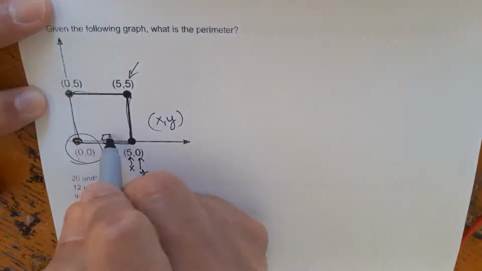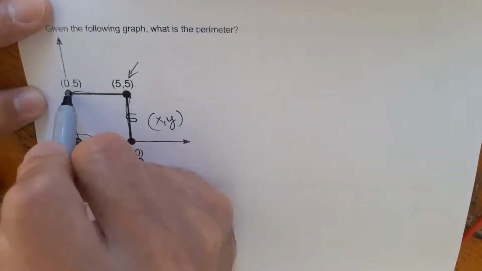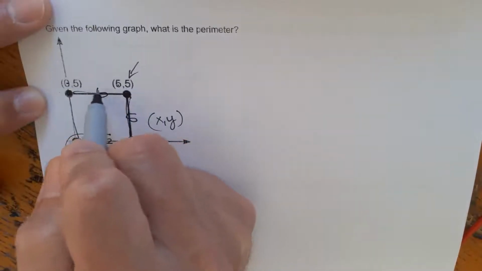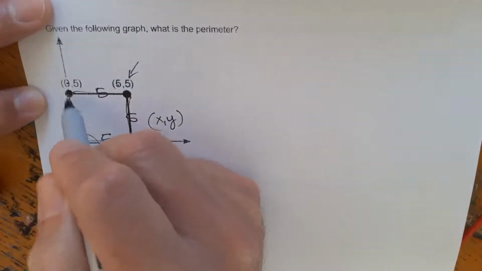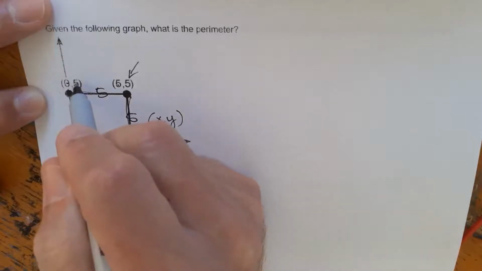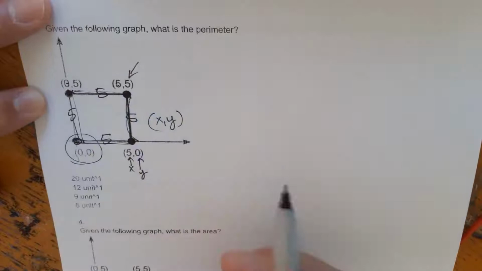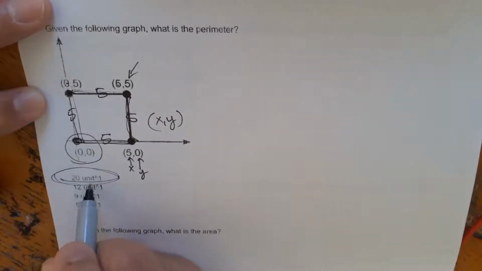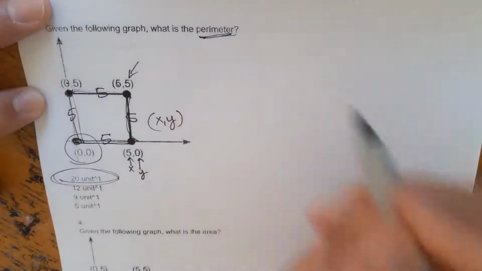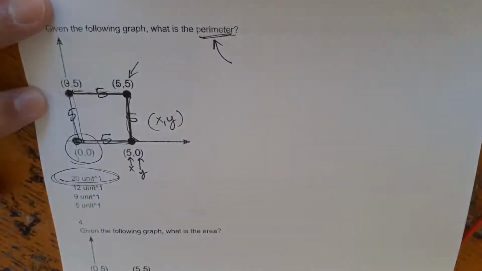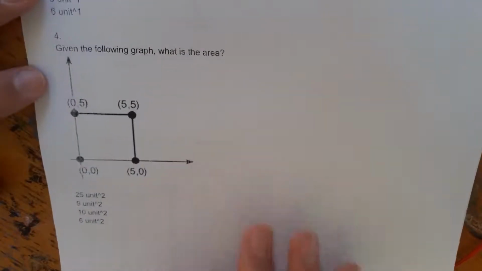So we know this is 5. We know this is 5. Then here, this one out, how far? It goes from 0, 5 to 5, 5 on the x, changed 5. So this is 5 out. And we went from 0, 0 to 0, 5. So the y jumped to 5. This is 5 up. So we went 5, 10, 15, 20. That's our distance. And notice it's units to the power 1. 20 units. This is perimeter. Remember when we switch to circles, the perimeter is called circumference, right? So it's perimeter with these shapes.